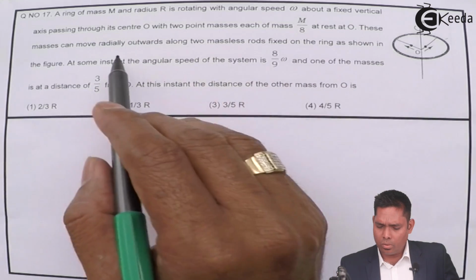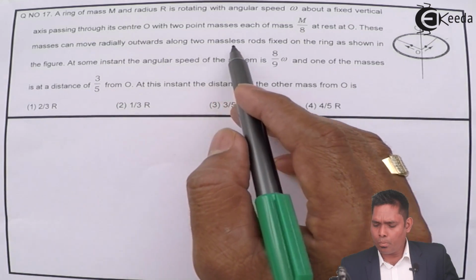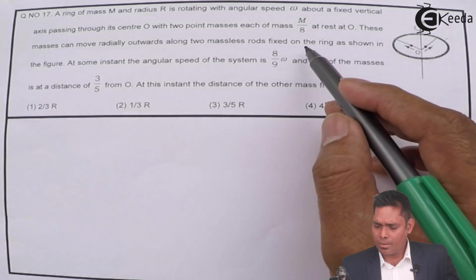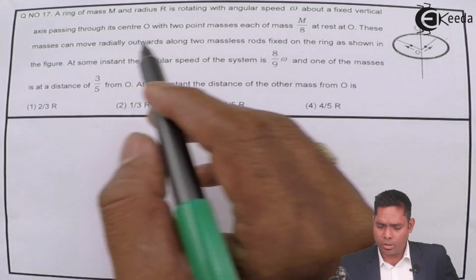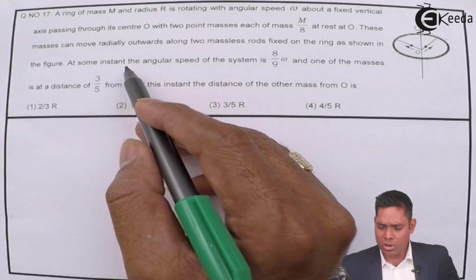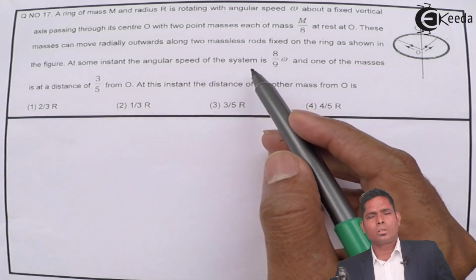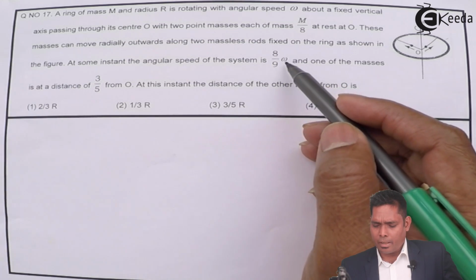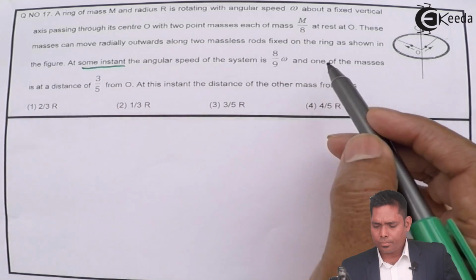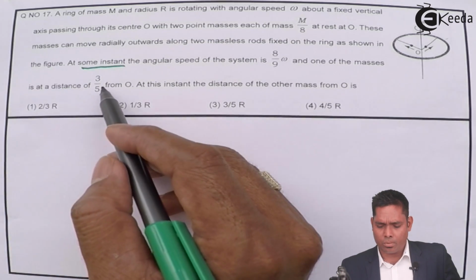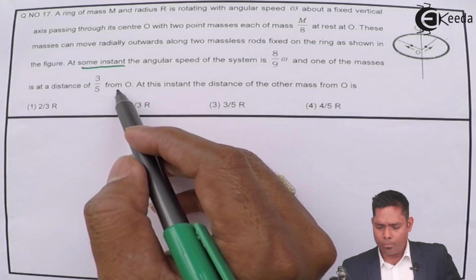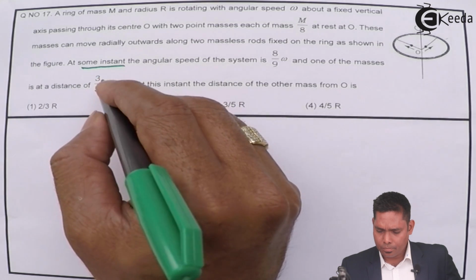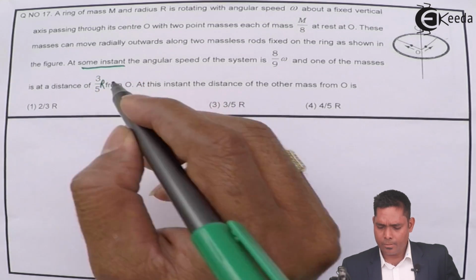Along two massless rods. These are the rods which have negligible mass, on the ring, as shown in the figure. At some instant the angular speed of the system is 8 by 9 omega, and one of the masses is at a distance of 3 by 5 r from O.